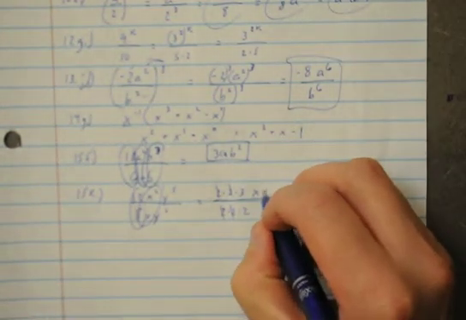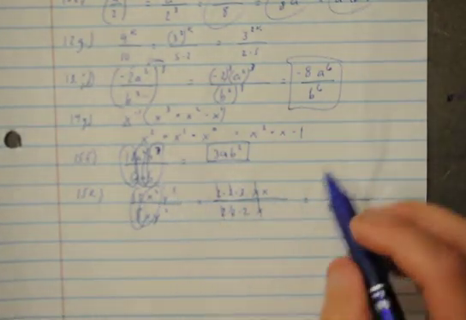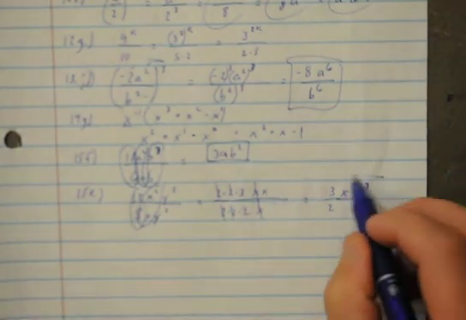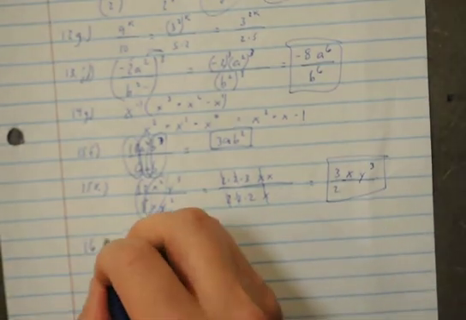There's 2 x's and 1 x, leaves you with an x. There's 5 y's and 2 y's, leaves you with y to the 3rd. That's how you do 15k. 16. Let's do b.